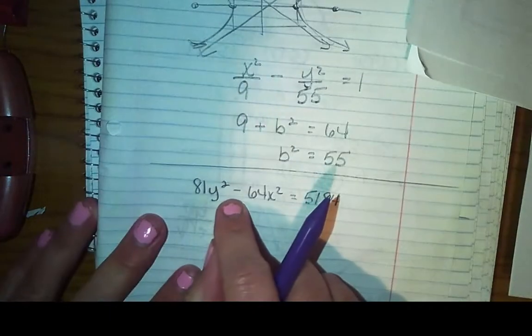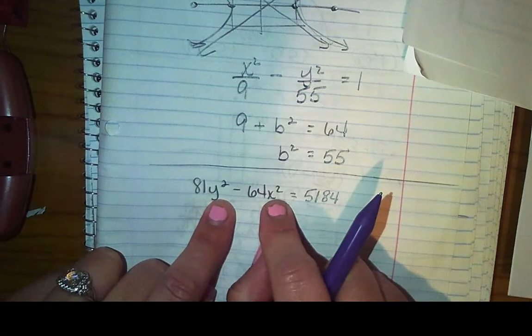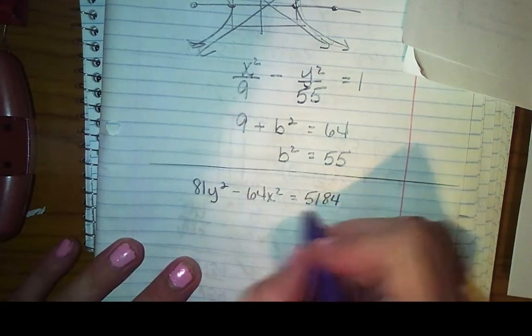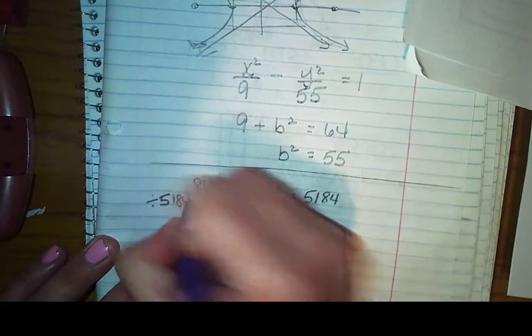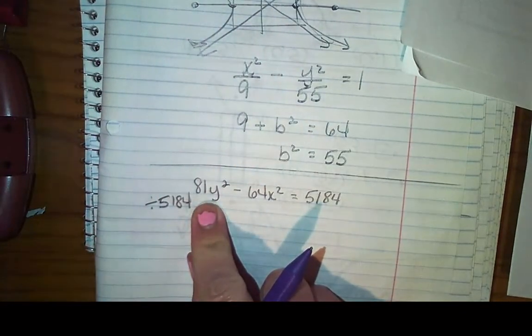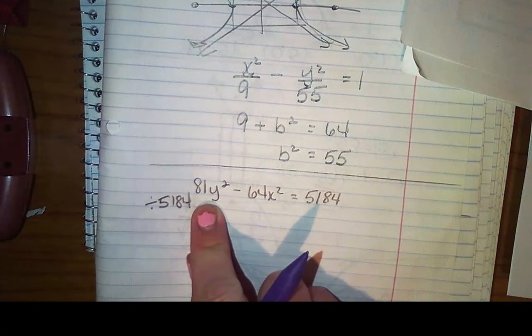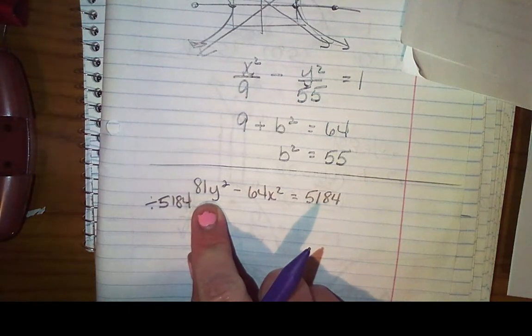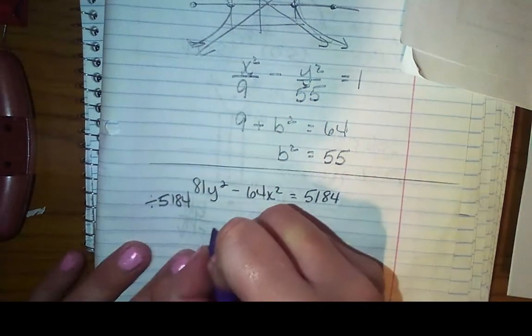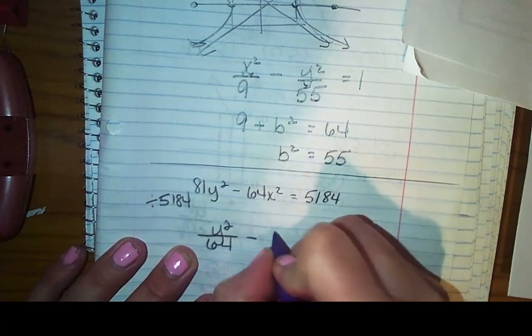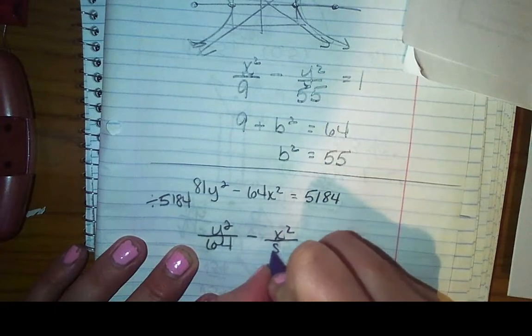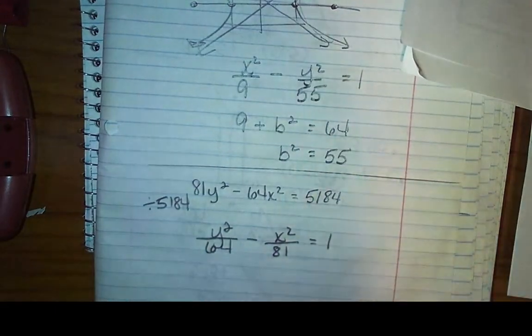First of all, I notice it's subtraction. I notice I got x squared and y squared, so that tells me I'm in the hyperbola world. So divide everything by 51/84. So 81 over 51/84 should be 64. Hang on. All right. So I get y squared over 64 minus x squared over 81 equals 1.